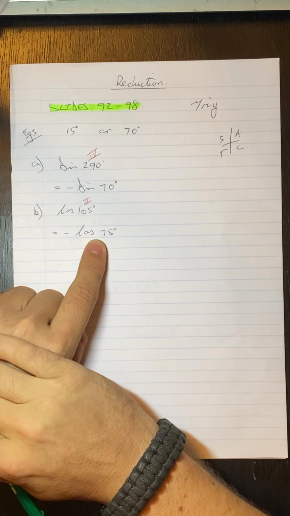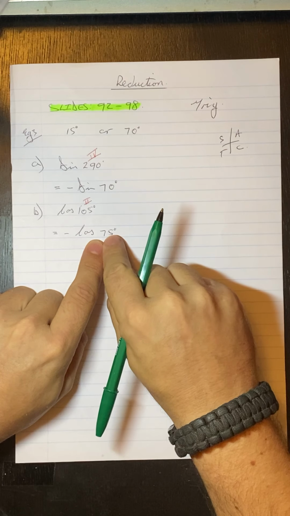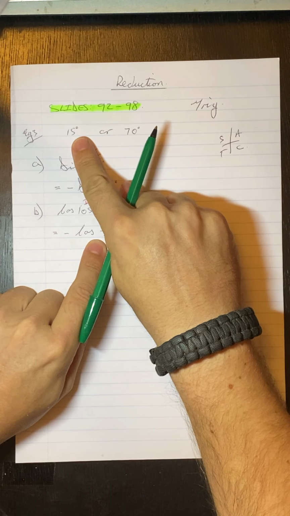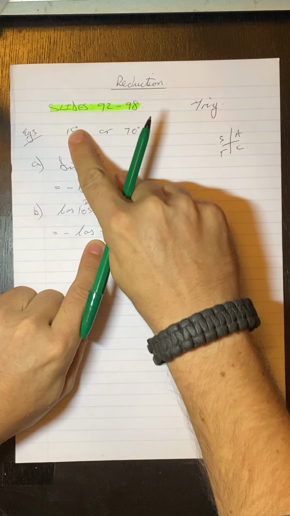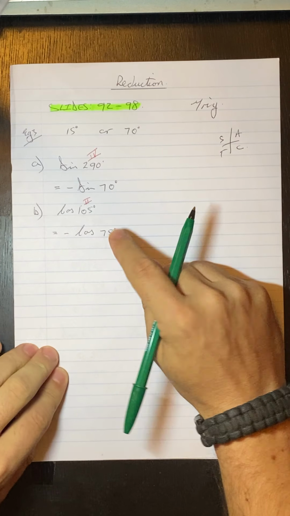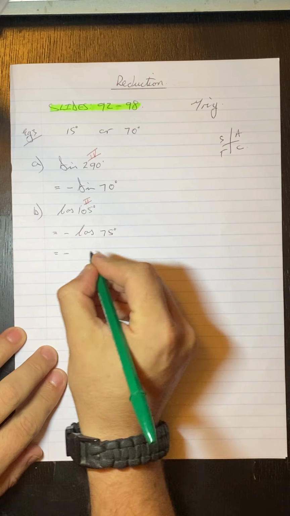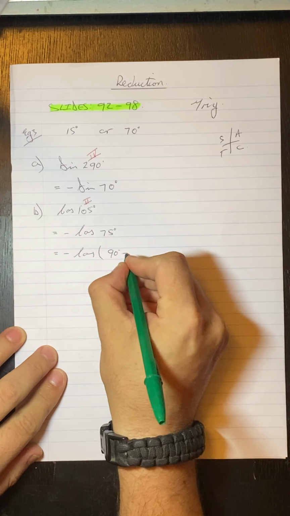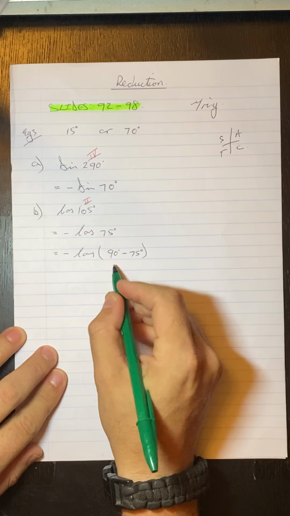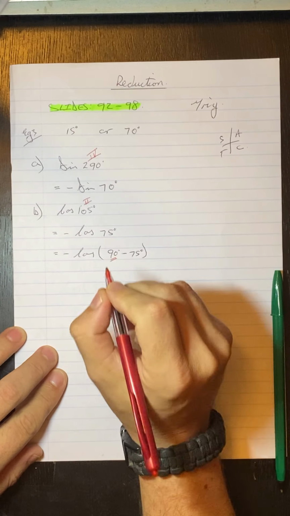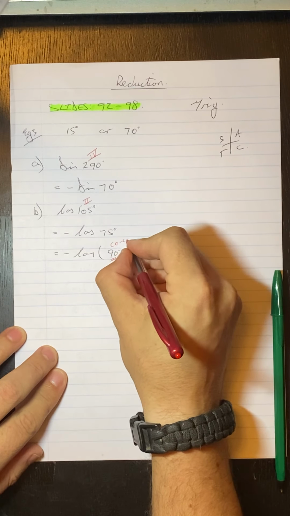If I try and look for co-functions, have a look at this. 75 plus 15 will give us 90. So those are co-functions, so I can swap between those two. We're going to say minus cos of 90 minus 75, using my co-function. Remember, as soon as this 90 appears, we know we're dealing with co-co.